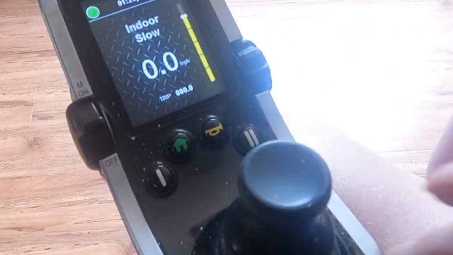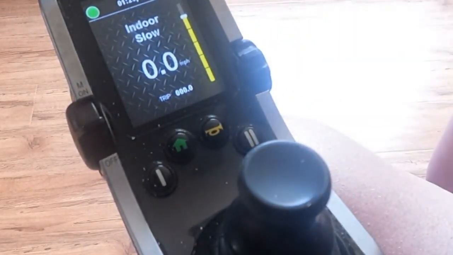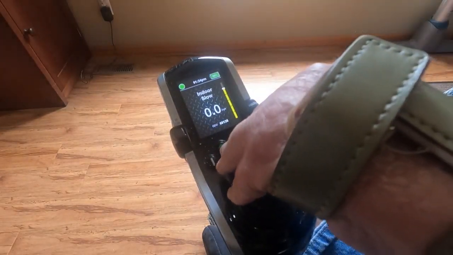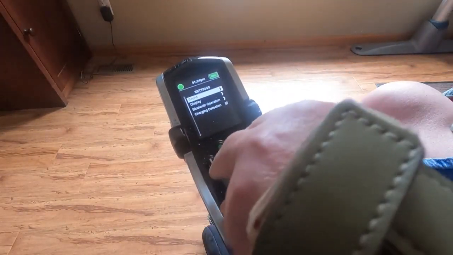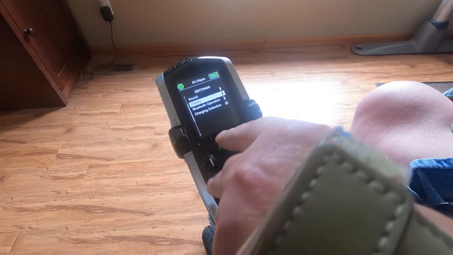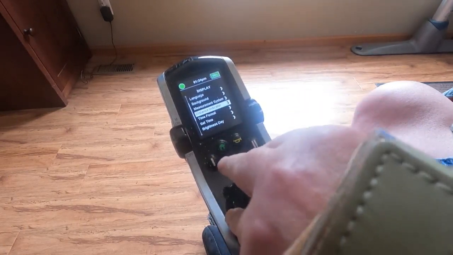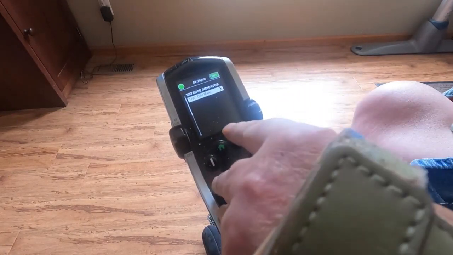To set the controller to show the trip meter rather than the odometer, push the second button, the one with the house on it. Next, move your joystick handle to the left or towards the gear symbol. Now pull back on the joystick handle until the word Display is highlighted, and next move the handle to the right. Then pull back on the handle until the words Distance Indicator are highlighted.